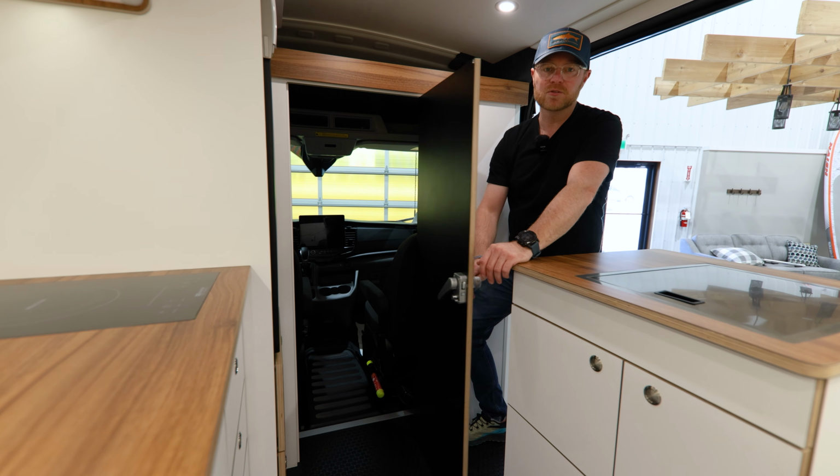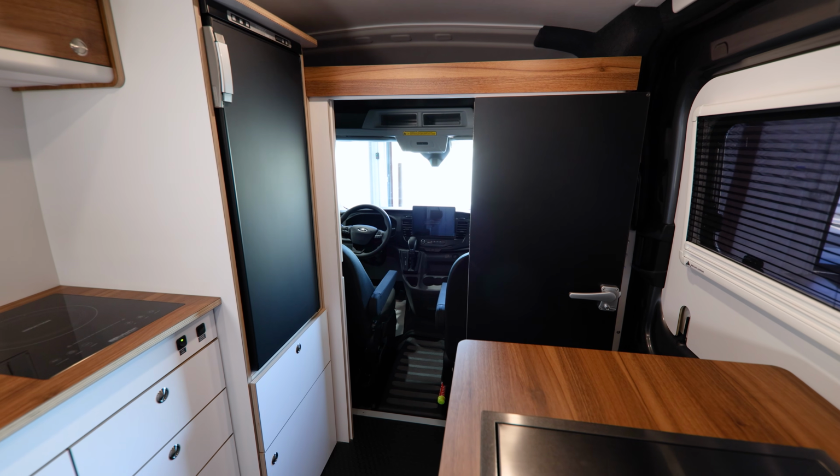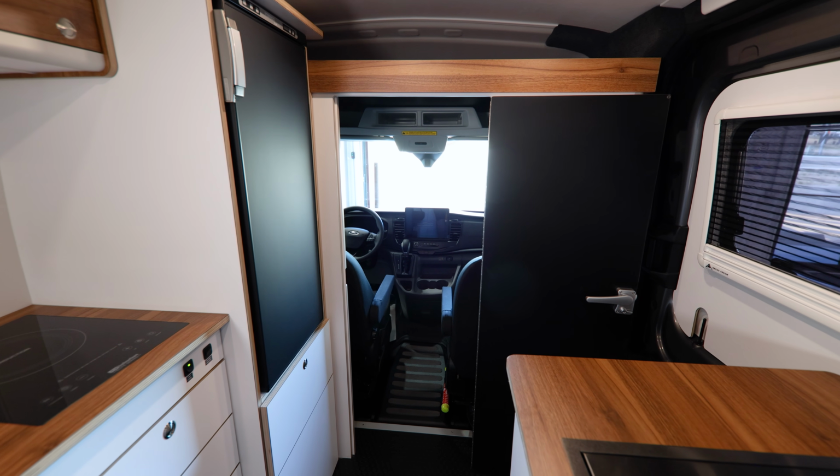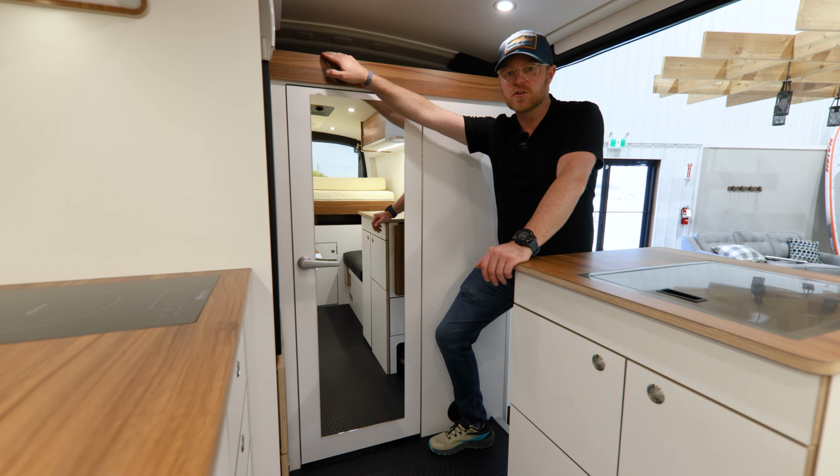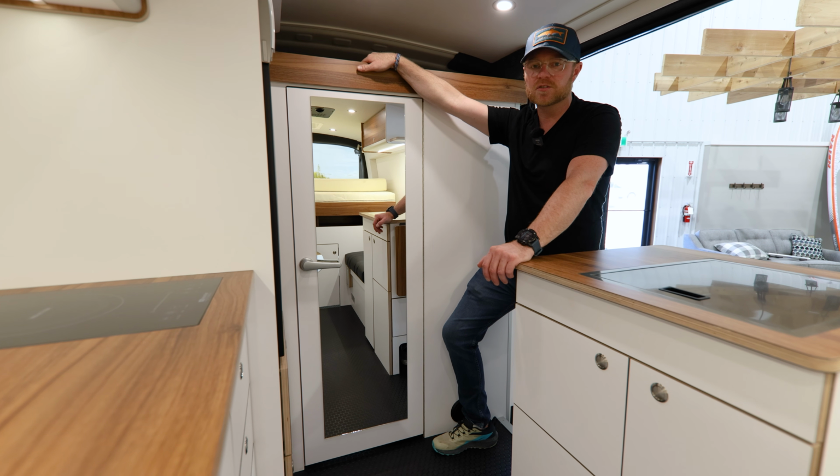It's got a nice little pass-through door for her to get in and out, which is perfect. You've got a full-size mirror as well, and then we managed to still maintain the shelf that we normally have above the cab here for additional storage.